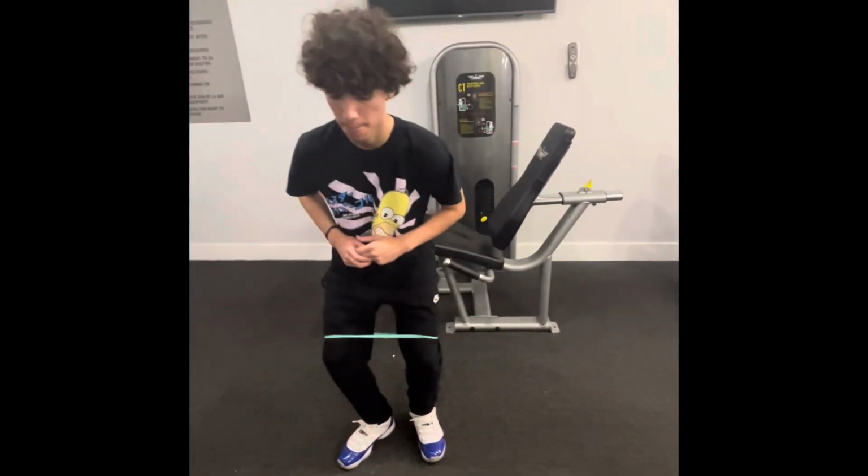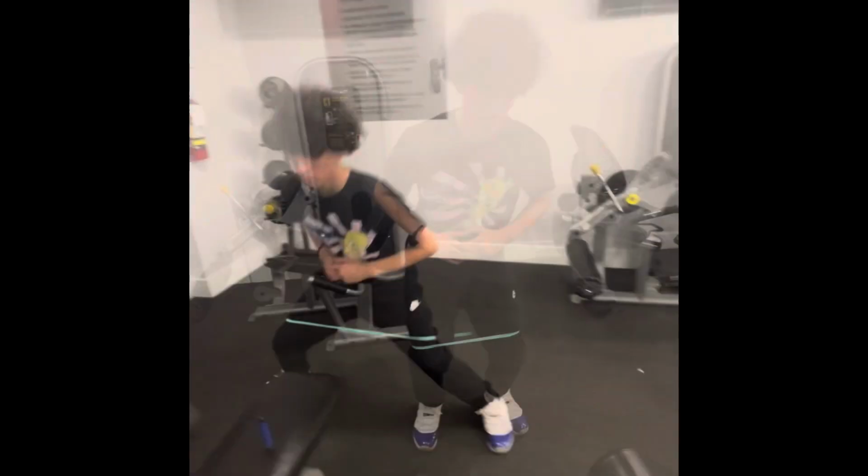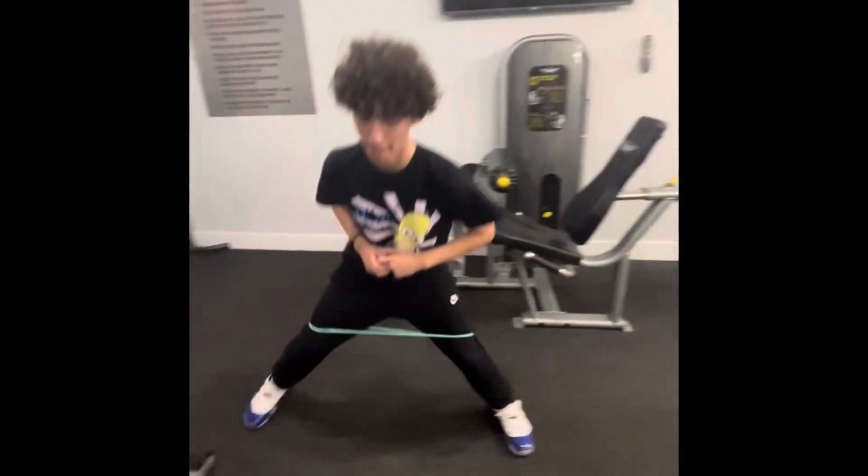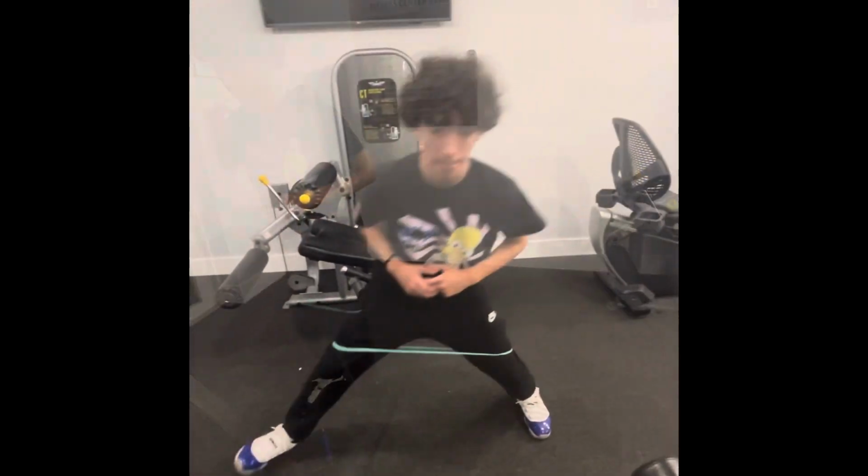Moving on to the lateral banded walks. This exercise targets the glute medius and the glute minimus. This workout is important for activating and strengthening the hip abductors and also improving stability. Here's an example of how to do it. This exercise involves placing a resistance band around the legs, typically just above the knee, and taking lateral steps while maintaining tension on the band.